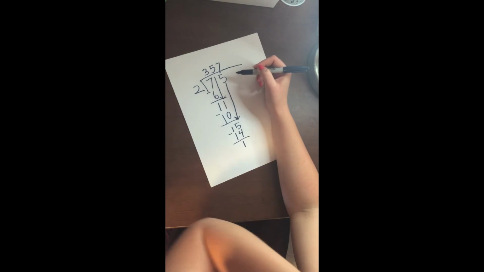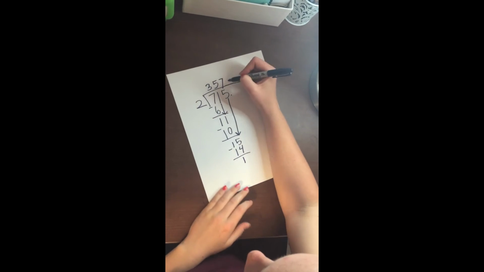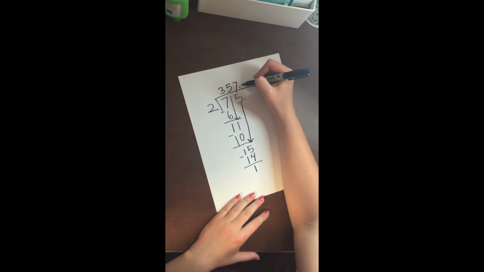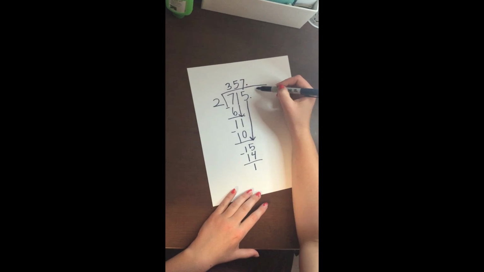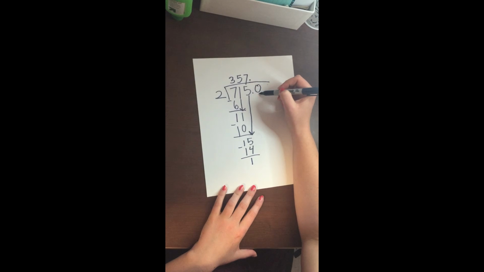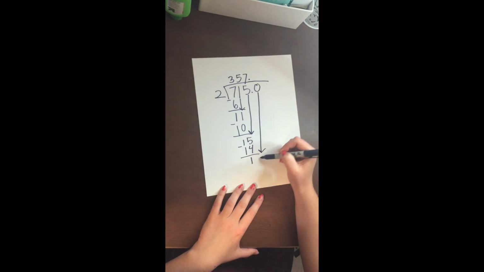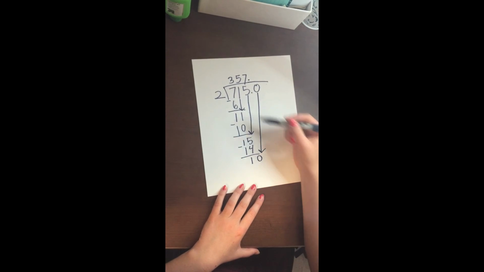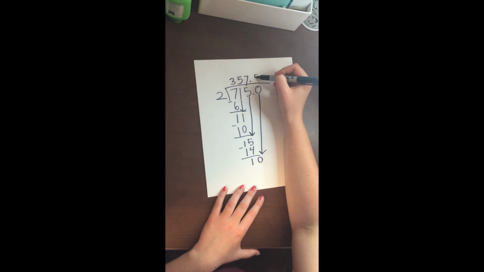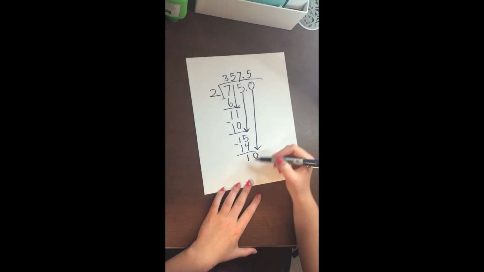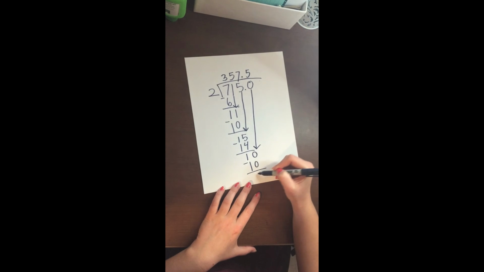But because there are no digits left, you have to add a 0. So put a decimal point and you bring the decimal point up. Add a 0, then bring down the 0. So now we have 10, and 2 goes into 10 5 times. 5 times 2 is 10, and now we're left with 0.